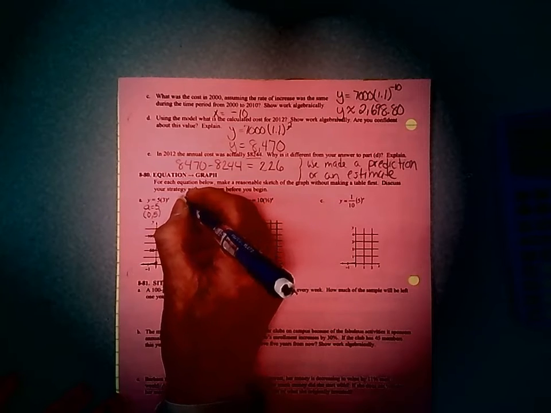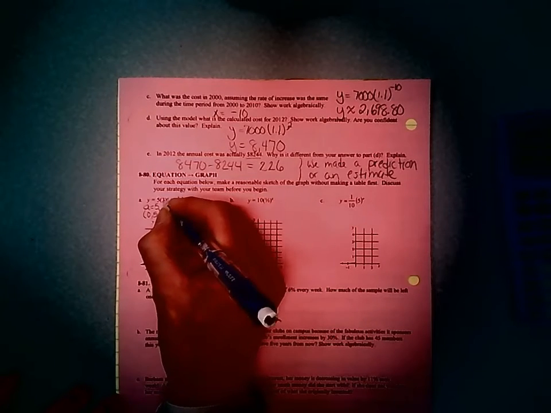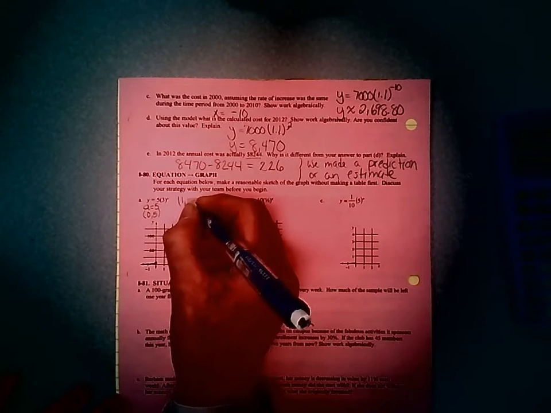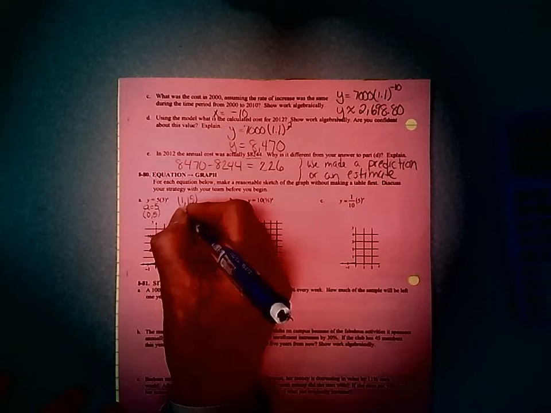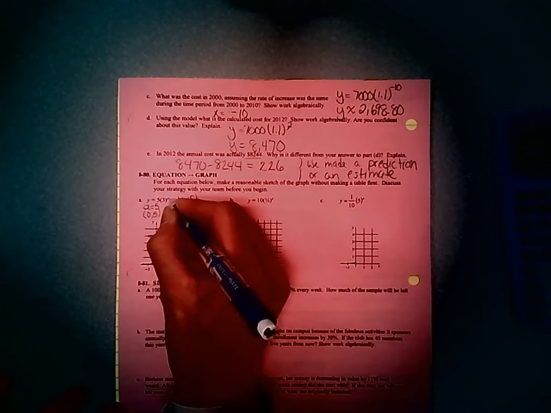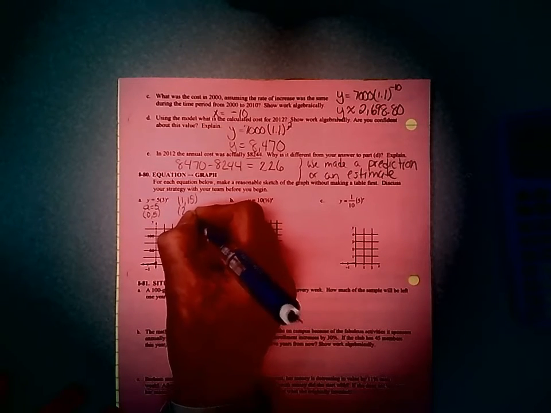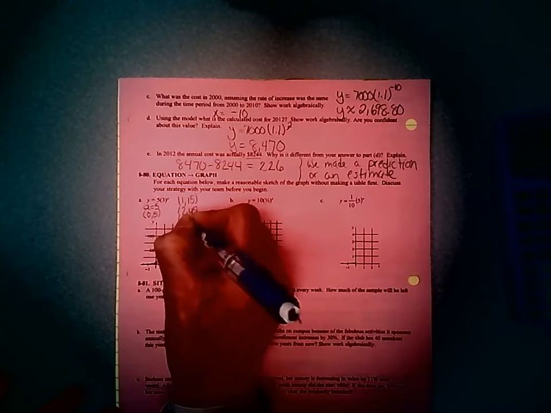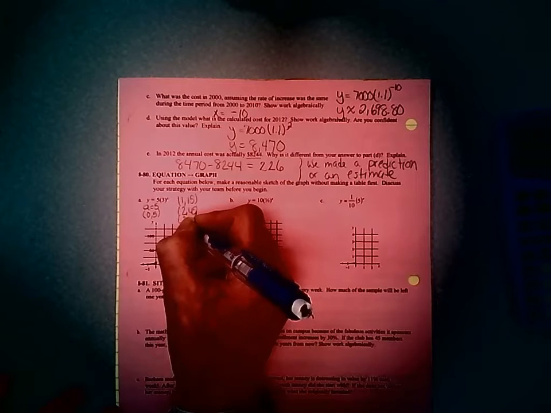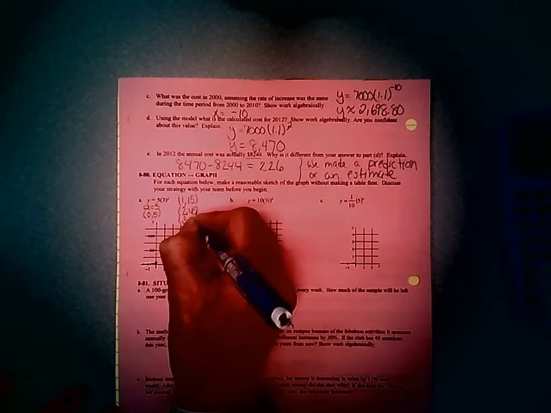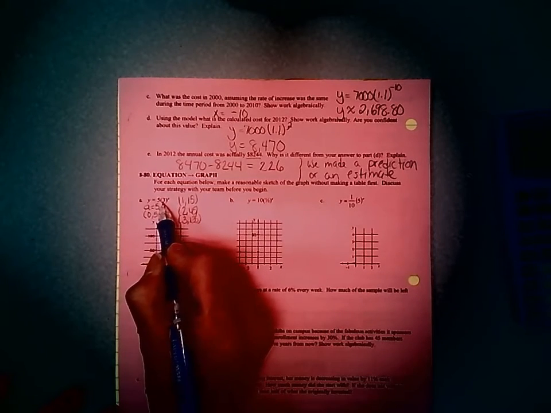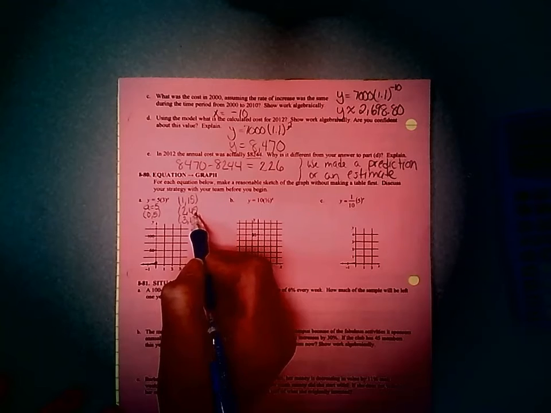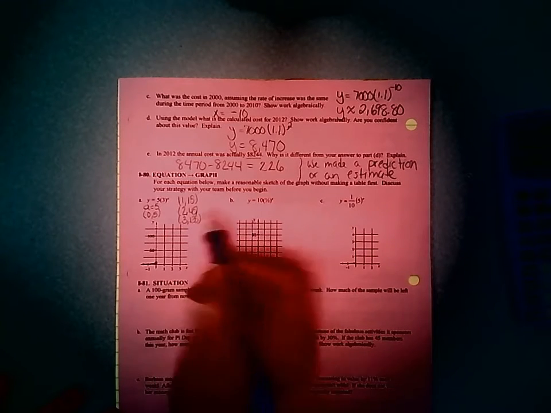If I plug in 1 for x, I would get 15, right? 3 to the first power times 5 is 15. 3 to the second power times 5 is 45. And 3 to the third power times 5 is 135. This looks pretty good because I've got a nice growth and I'm increasing by a factor of 3, right? 15 times 3 is 45, times 3 is 135.